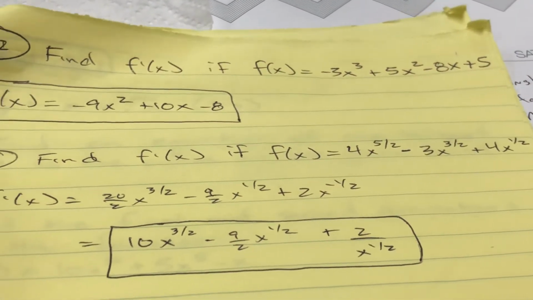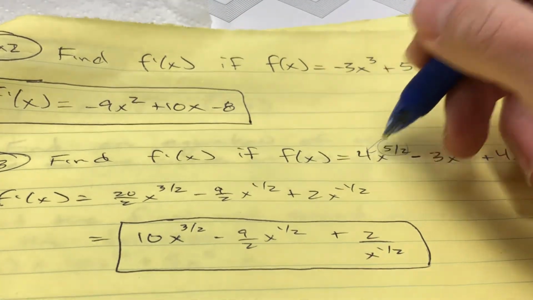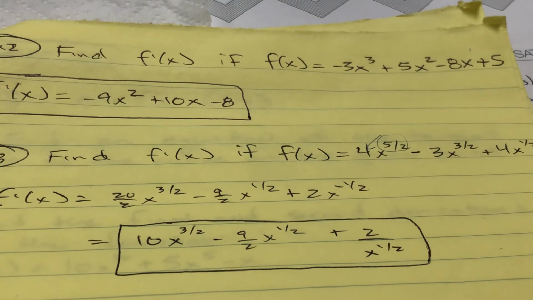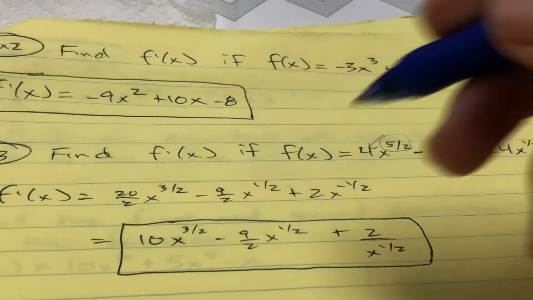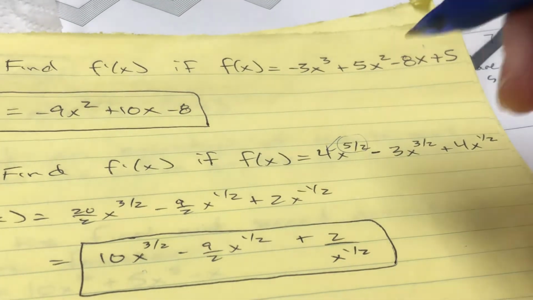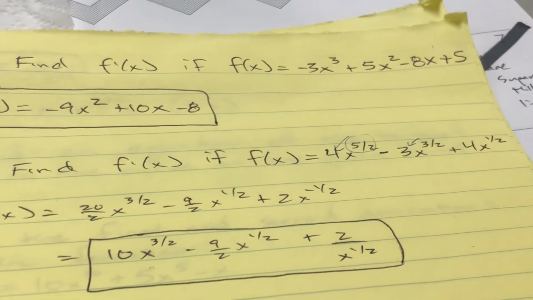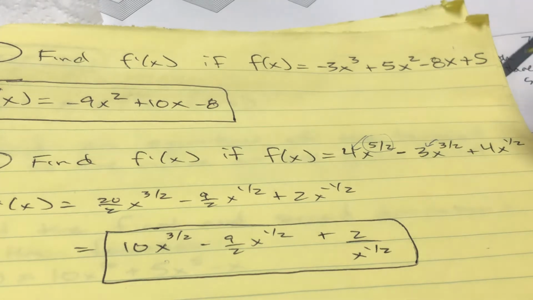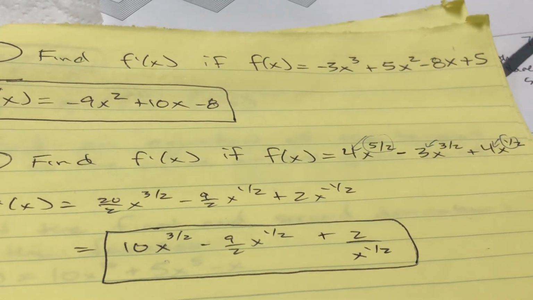Okay, this next one, fractional exponents. 5 over 2, multiply it by 4, you get 20 over 2, which is 10. One power less would be 3 over 2 because you're subtracting 2 over 2. All right, so that's how we get 10x to the 3 over 2. Bring this power down. 3/2 times a negative 3 is a negative 9. One power less, x to the 1/2. Plus 1/2 times 4 is 2. One power less would be x to the negative 1/2.